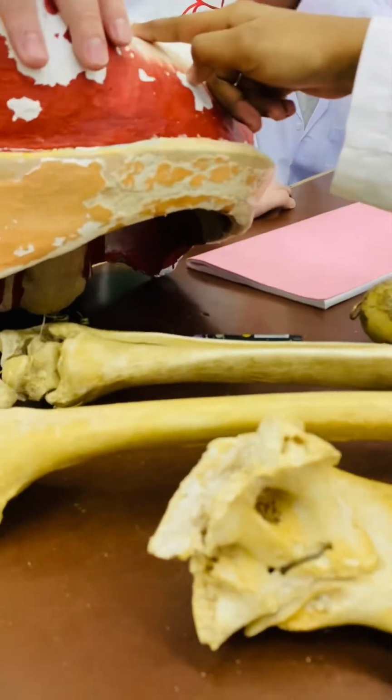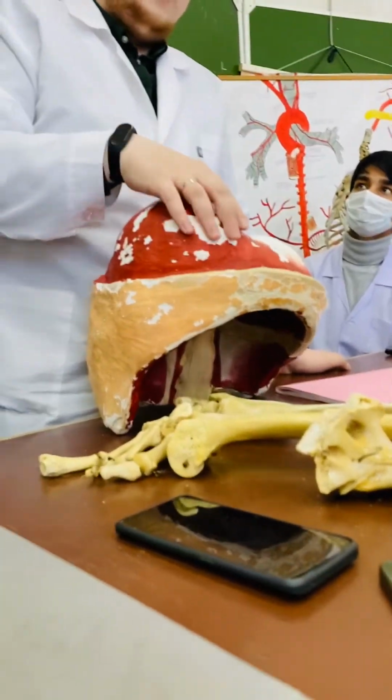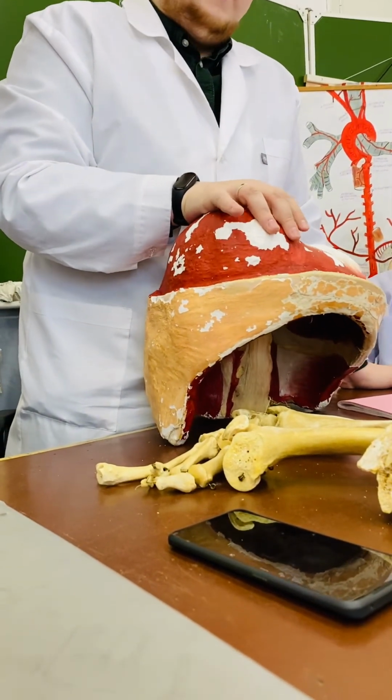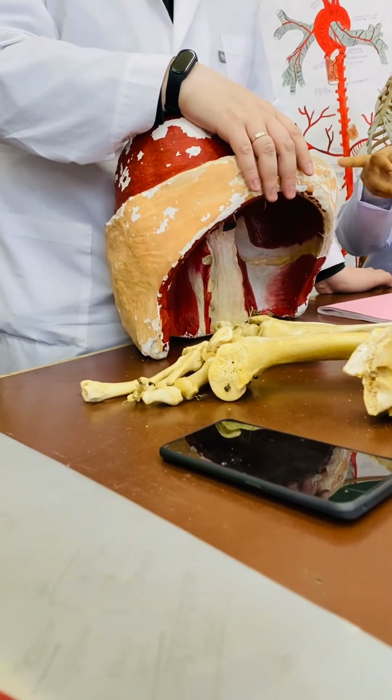This is the artery, vein. Esophagus, aorta, inferior vena cava. Vertebrae. This is the vertebra.